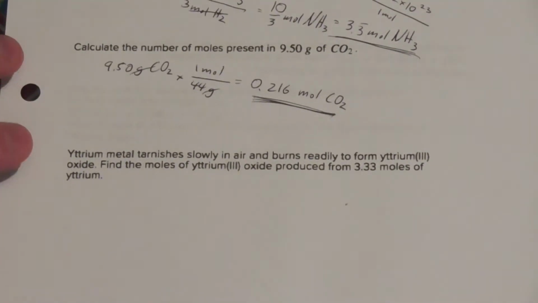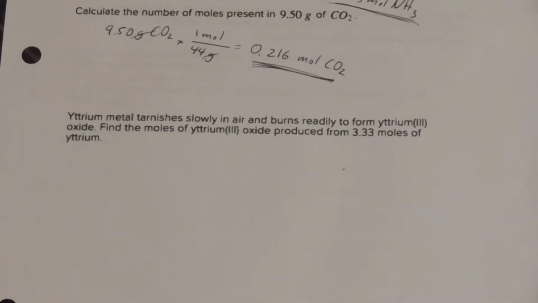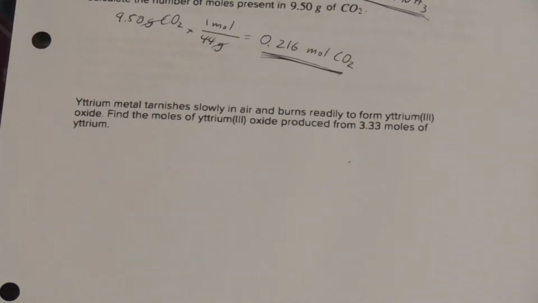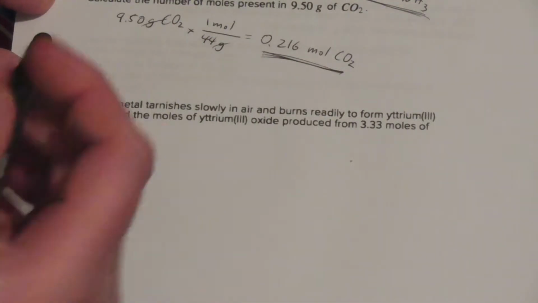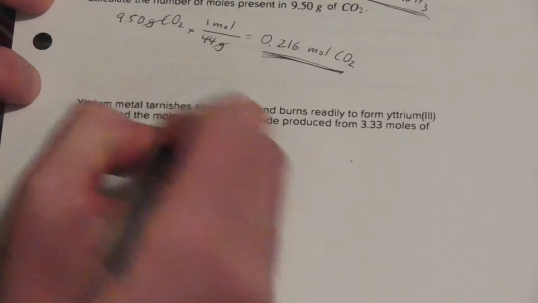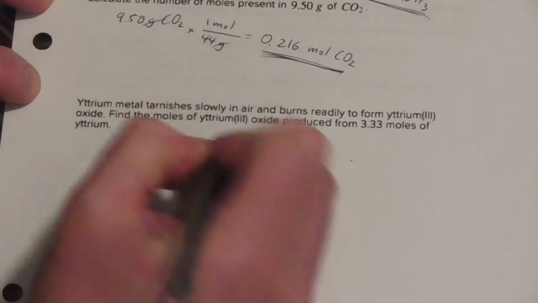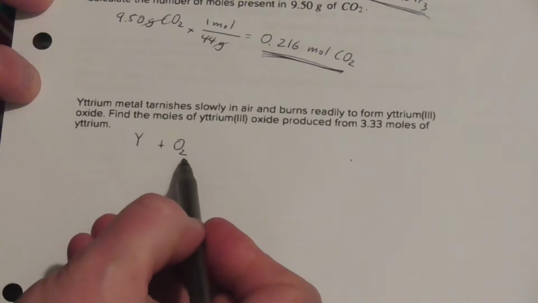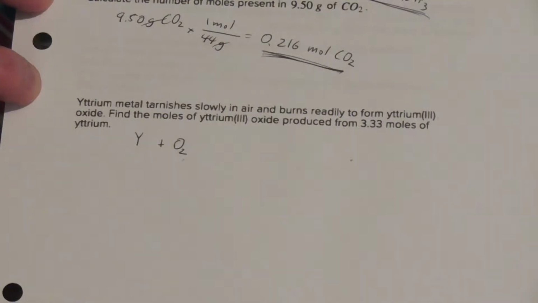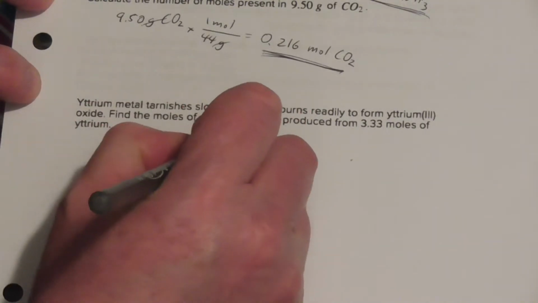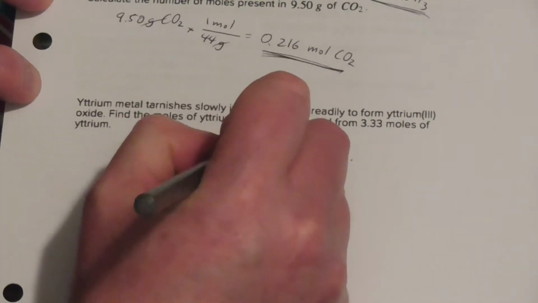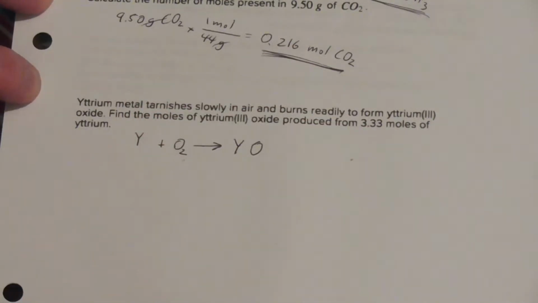Next one, yttrium metal tarnishes slowly in air and burns readily to form yttrium-3 oxide. Find the number of moles of yttrium oxide produced. Again, we've got to be able to say what this means. So I have yttrium. That is on the periodic table. I have oxygen. That occurs as a diatomic element always. It always occurs as a molecule. This produces yttrium-3 oxide.